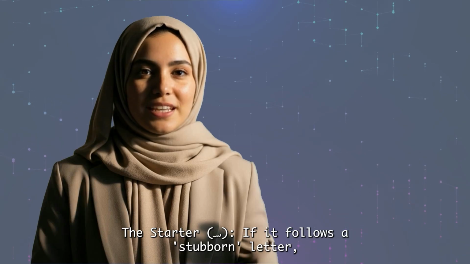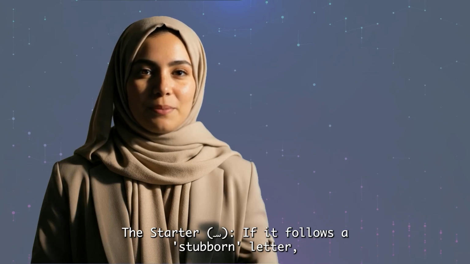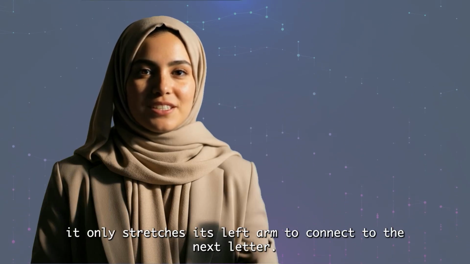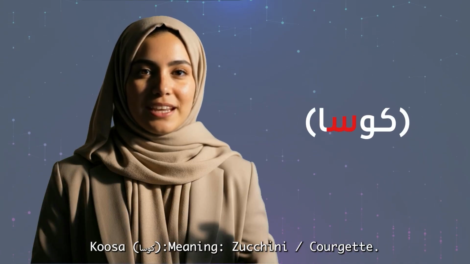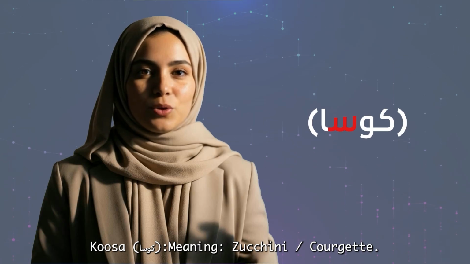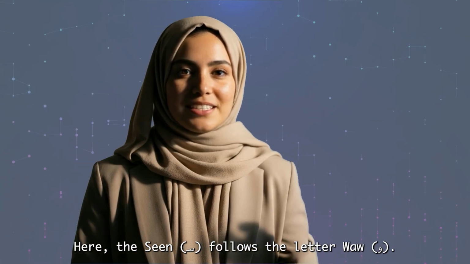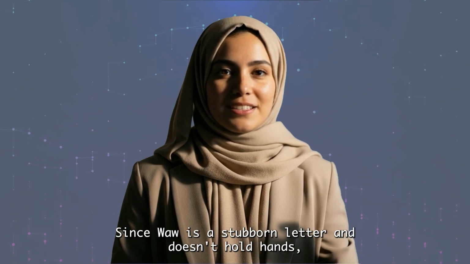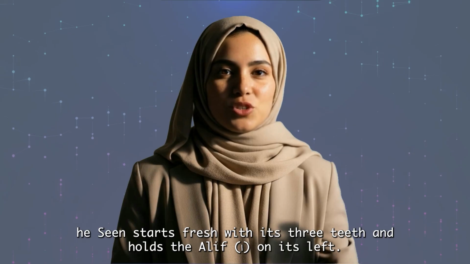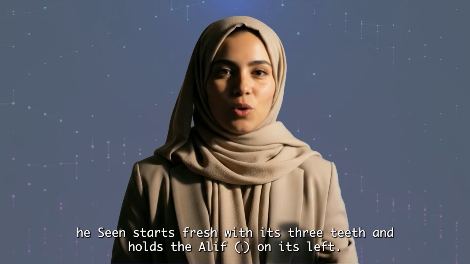The starter sin. If it follows a stubborn letter, it only stretches its left arm to connect to the next letter. Example, kusa, meaning zucchini, courgette. Here, the sin follows the letter waw. Since waw is a stubborn letter and doesn't hold hands, the sin starts fresh with its three teeth and holds the alif on its left.